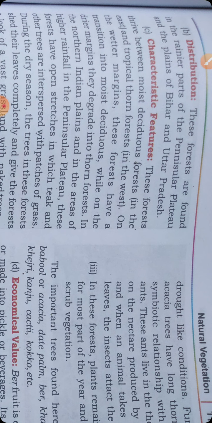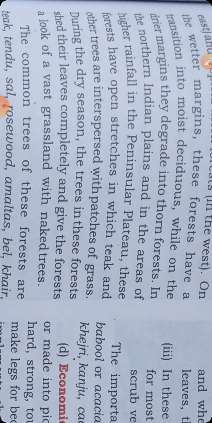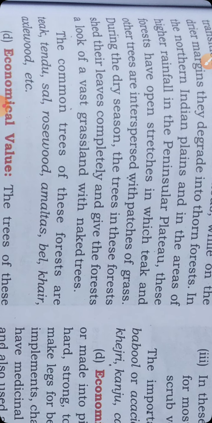Characteristic feature: these forests lie between moist deciduous forest in the east and tropical thorn forest in the west. On the wetter margin, these forests have a transition into moist deciduous, while on the North Indian plains and the areas of higher rainfall of the peninsular plateau, these forests have open stretches in which teak and other trees are interspersed with patches of grass. During the dry season, the trees in these forests shed their leaves completely and give the forest a look of vast grassland with naked trees. So this is important. They shed their leaves together.